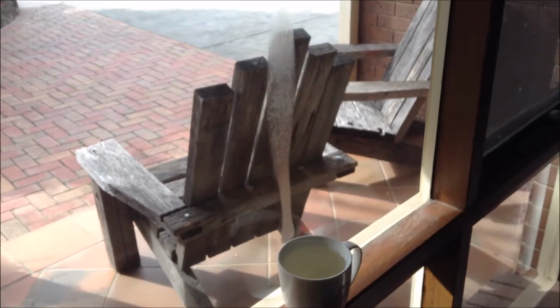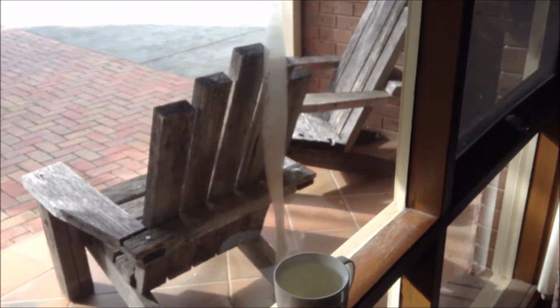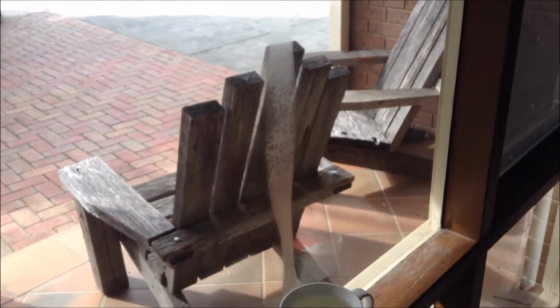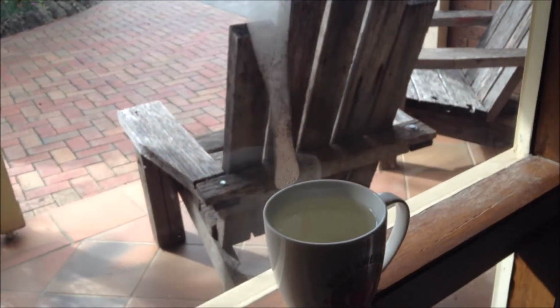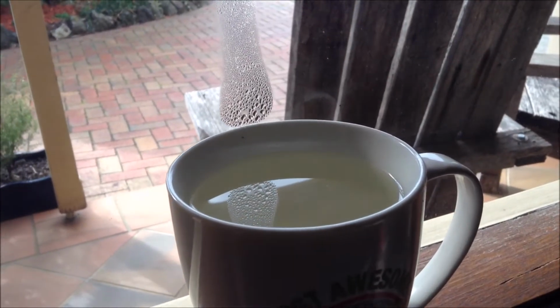Here's a variation I've made. Just put it on the windowsill in another room. It's gone a little bit higher. Again, fairly straight up. Fades out towards the top, but down towards the bottom, if I come in close, you can see the droplets forming on that window.